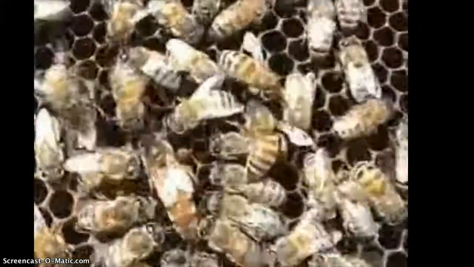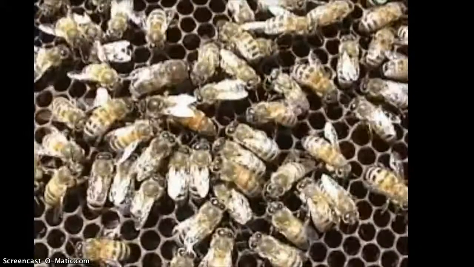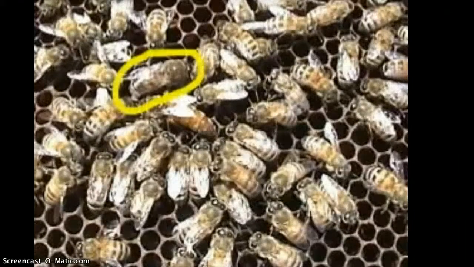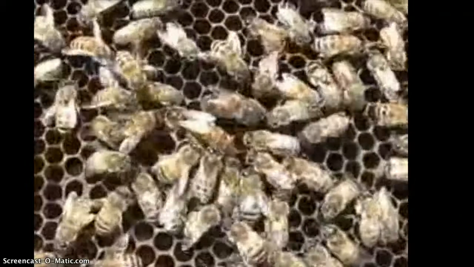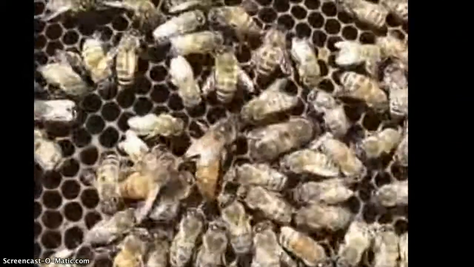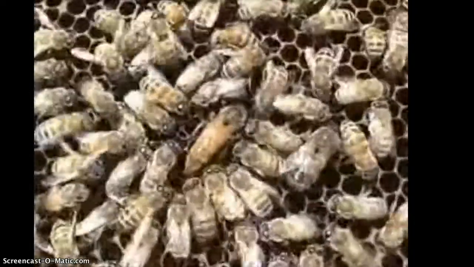The drones are larger than the workers. Can you see the drone on this frame? Watch the queen closely. You will see her lay an egg. She is looking for a clean cell. When she finds one, she lowers her abdomen into the cell and deposits an egg.